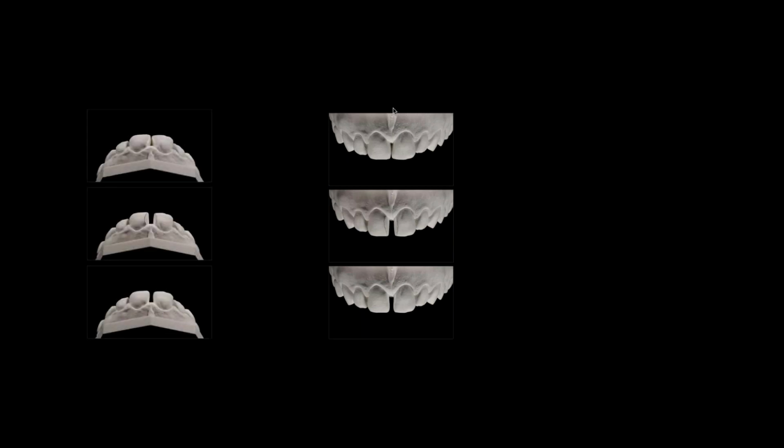Okay, so here you can see in this case I use not gray wax, I use the white wax from the set of the aesthetic wax set. I use the white wax just to not have this contrast between white stone and the wax-up. I want to present that to the patient, and you can easily see the difference between the pre-op phase and the final phase.